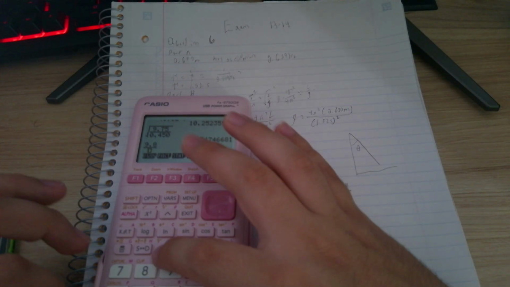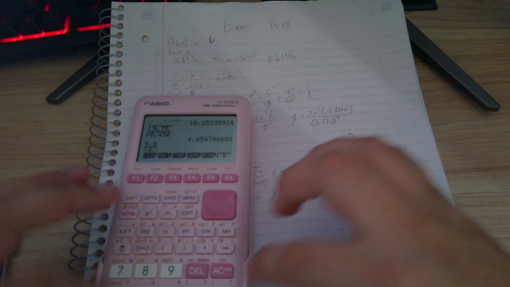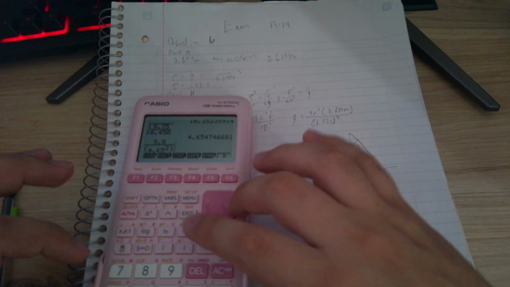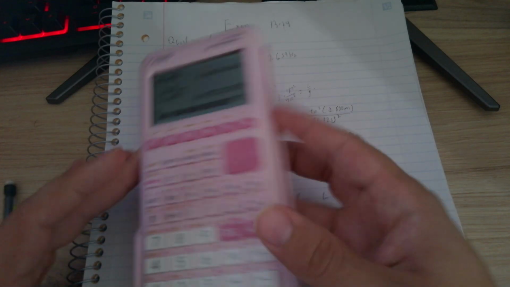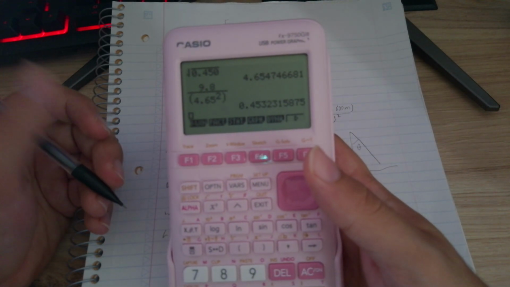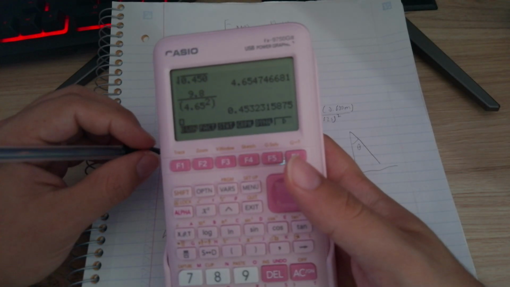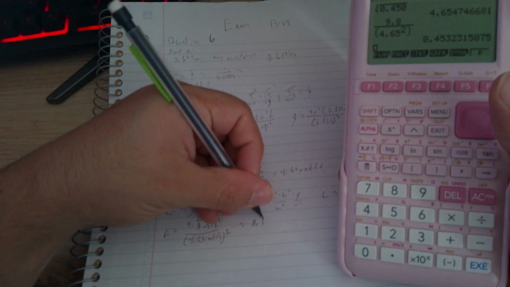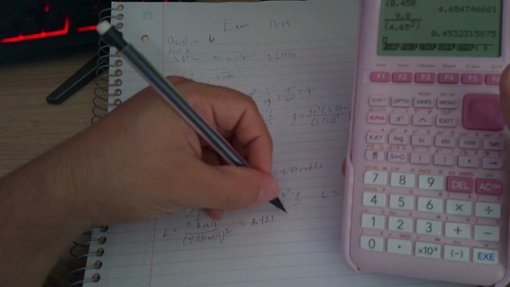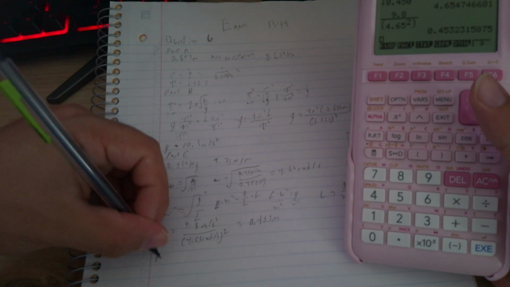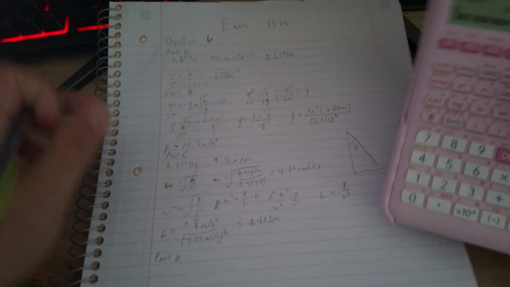9.8 over 4.65 squared. Our answer for the length is then going to be 0.453 meters, and that will be the length. So then we're going to move on to part D.